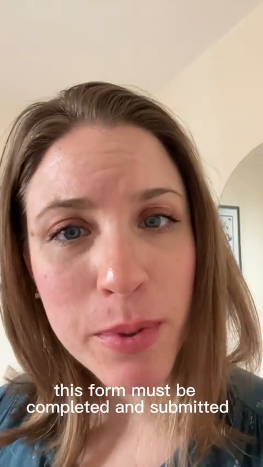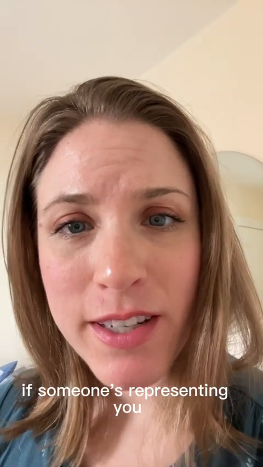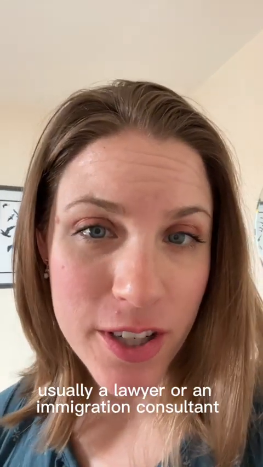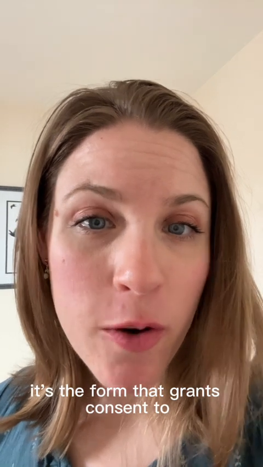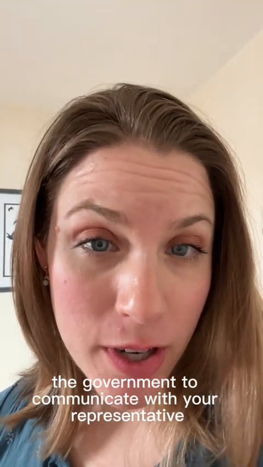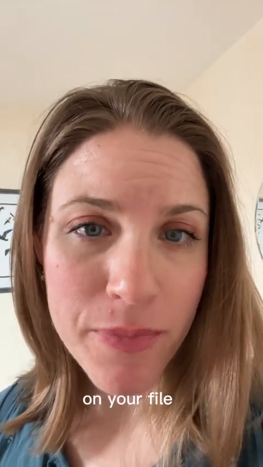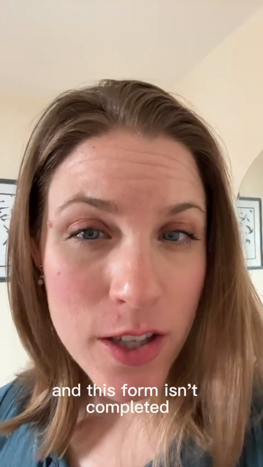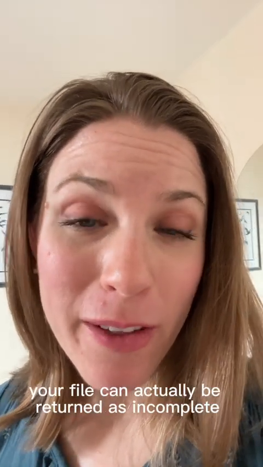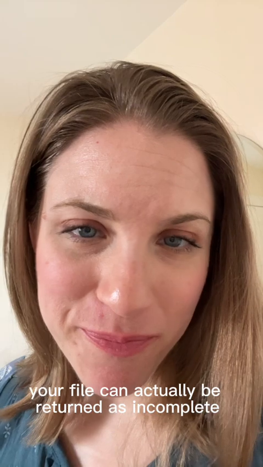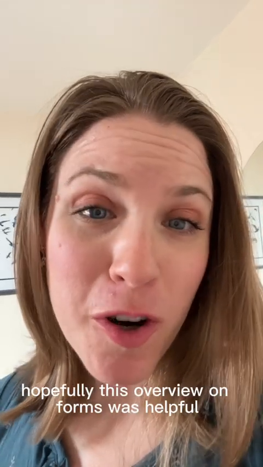This form must be completed and submitted if someone's representing you, usually a lawyer or an immigration consultant. It's the form that grants consent to the government to communicate with your representative on your file. If someone is representing you and this form isn't completed, your file can actually be returned as incomplete. Hopefully this overview on forms was helpful.